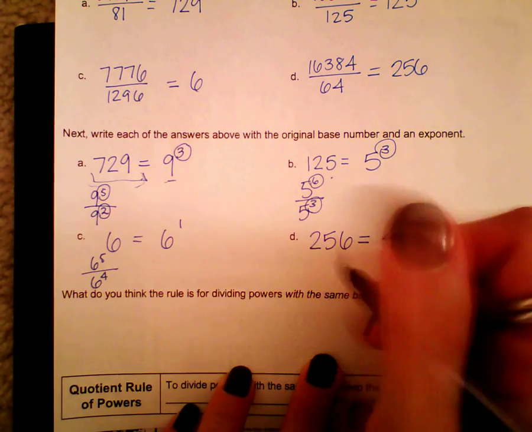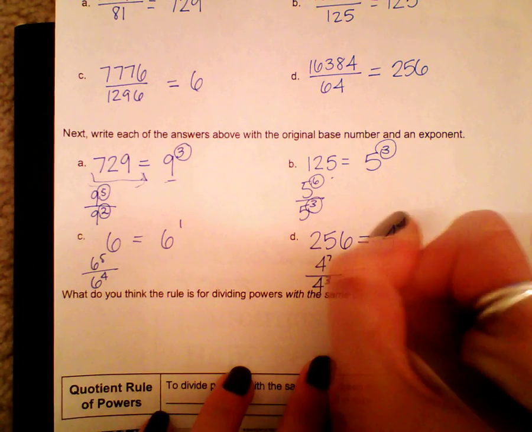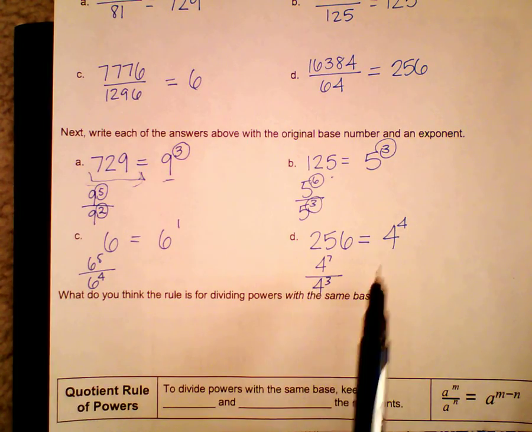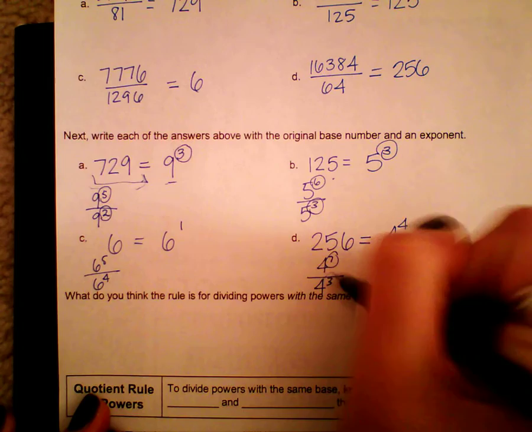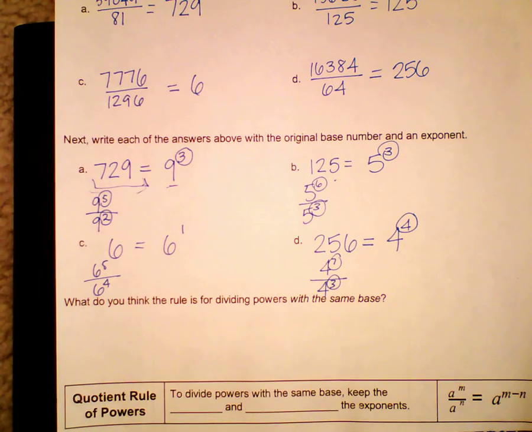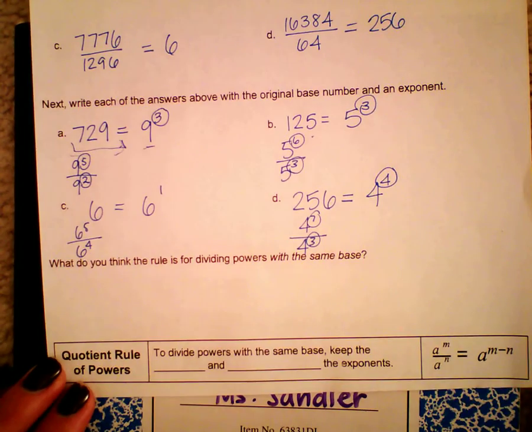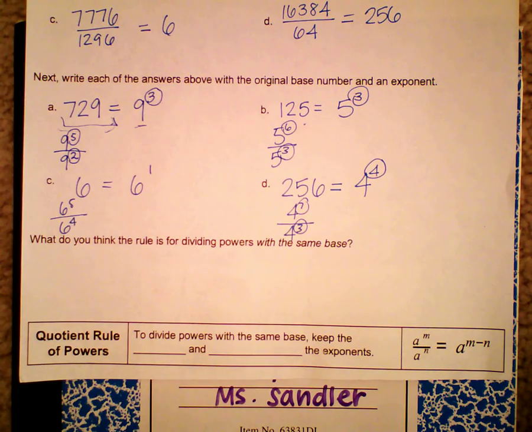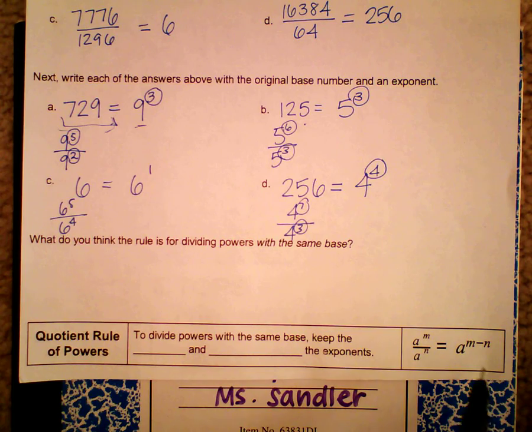So again, double checking, we had 4 to the 7th over 4 cubed was the original above, and now when I've actually gotten an answer, hopefully again I'm noticing when I have the same base, all I need to do when I'm dividing is subtract those exponents. Okay? So it says, what do you think the rule is for dividing powers? You probably already realized, but just jot something down. And then down here, I think we wrote this in our notebooks actually yesterday, but now you have a fancy schmancy box.